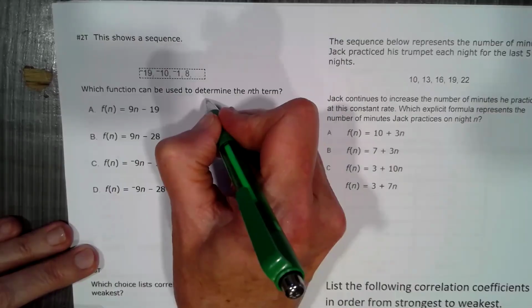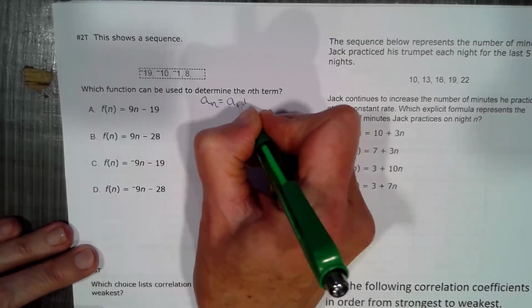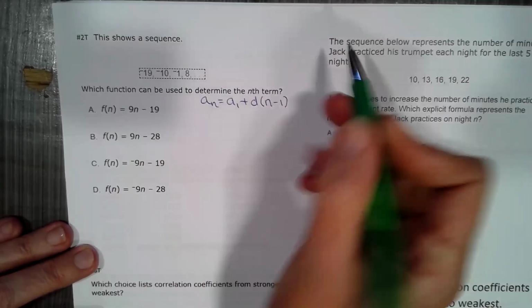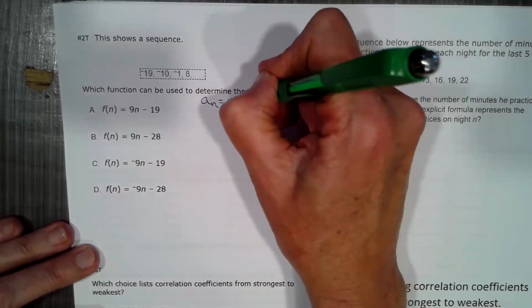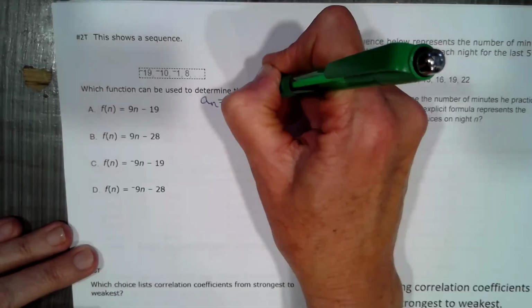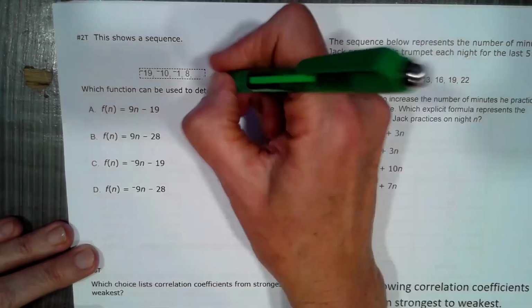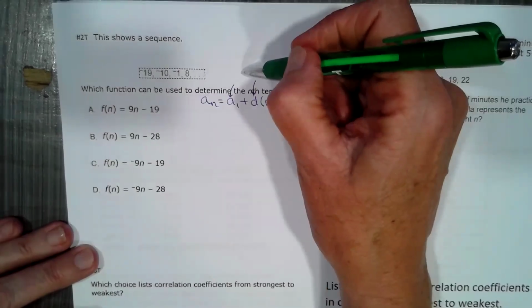So we're going to use a sub n equals a sub 1 plus d times parentheses n minus 1. I need my common difference. And what I want you to do is draw an arrow here, and write the phrase common difference here. And then this is my first term, so I want you to write first term right here.